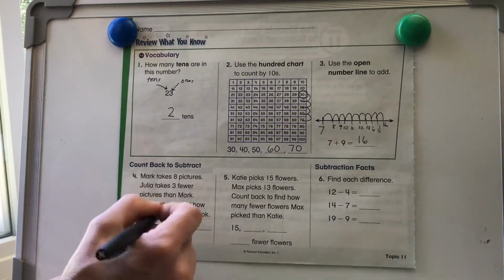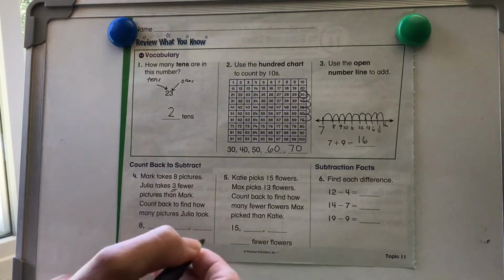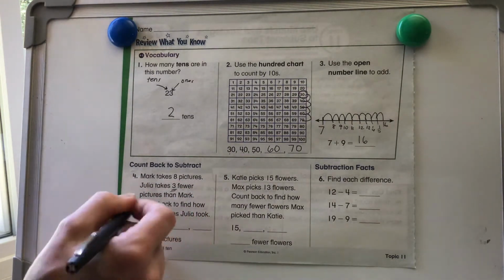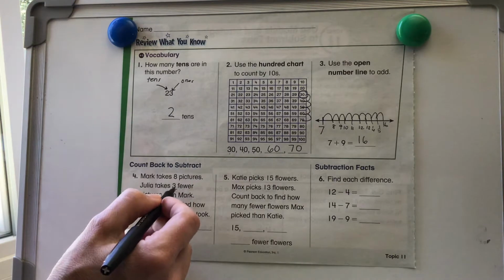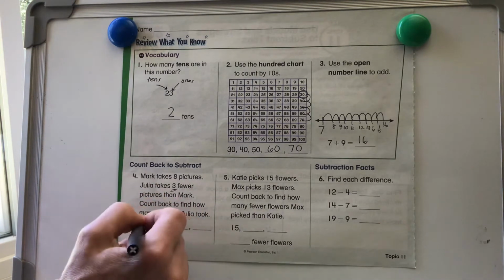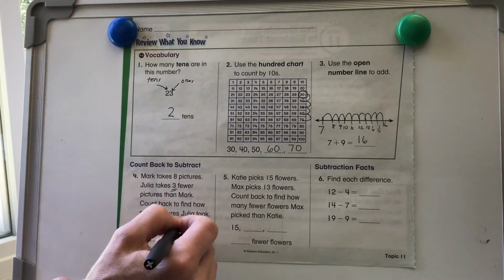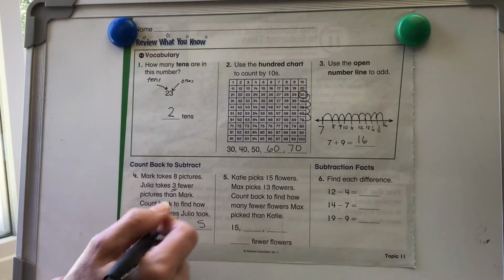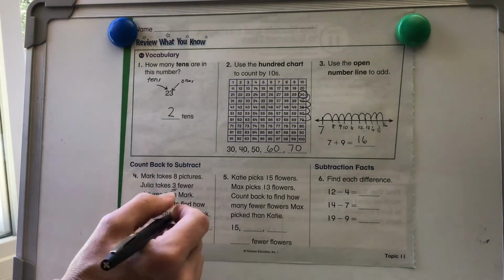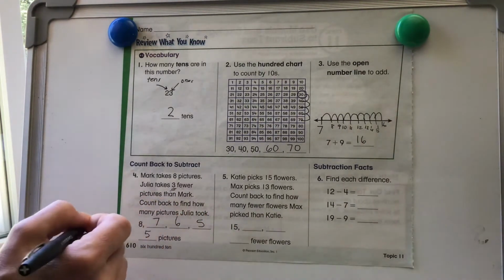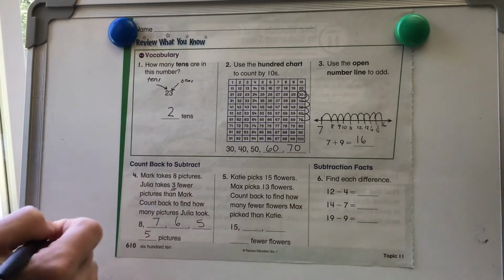So we know that she took 3 fewer pictures. We already know that 8 minus 3 is 5, but we're going to count backwards: 8, 7, 6, 5. And so we know that it's 5 pictures. 8 minus 3 is 5.